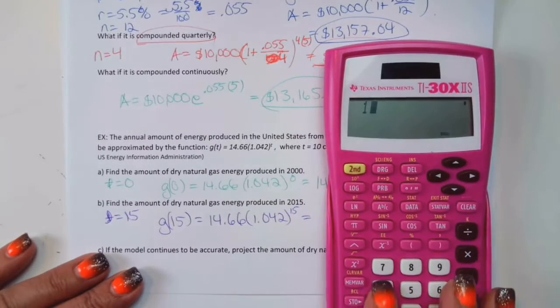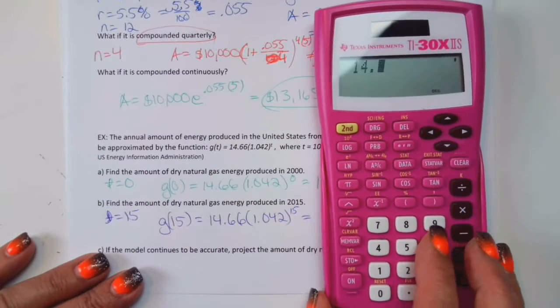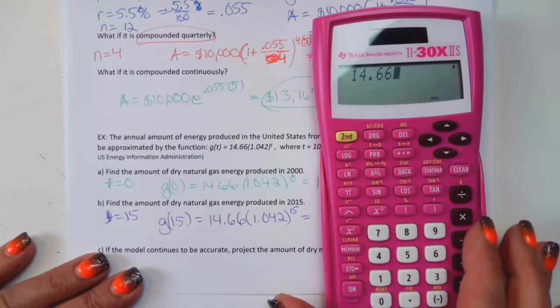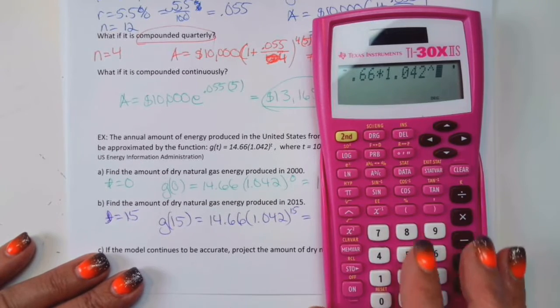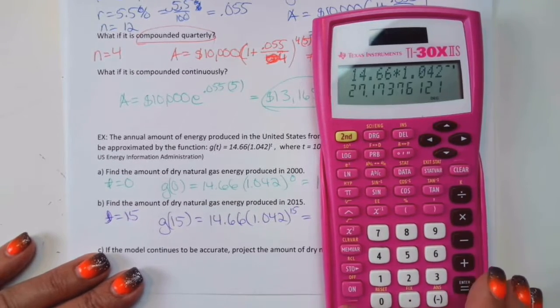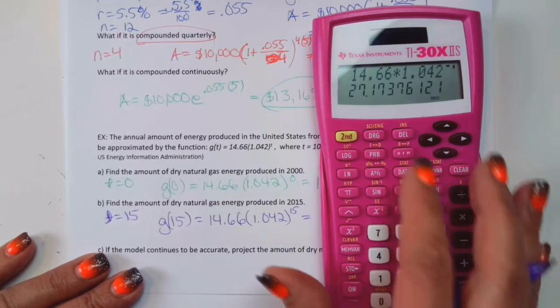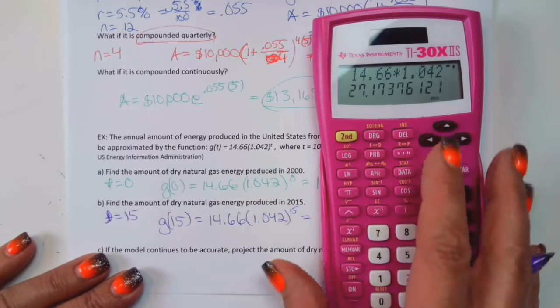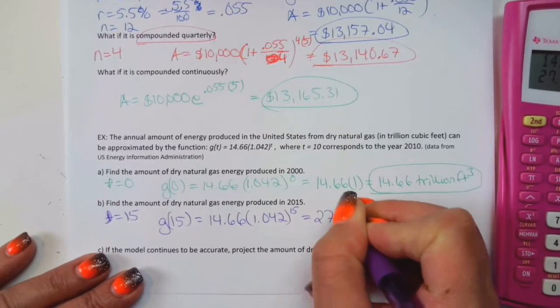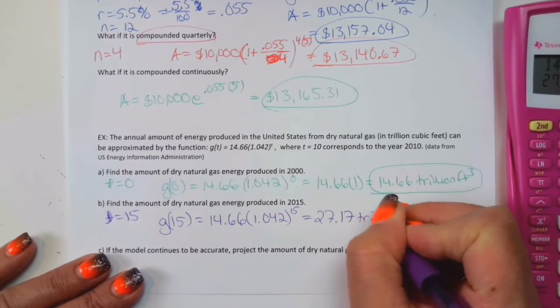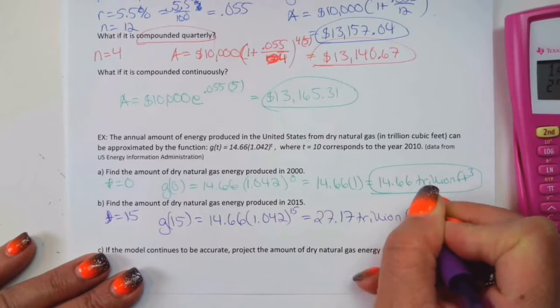So 14.66 times 1.042 to the power of 15. It is 27.17. And that is, again, trillion cubic feet.